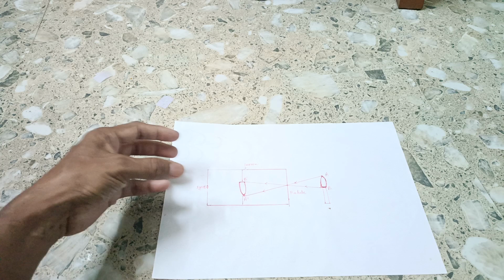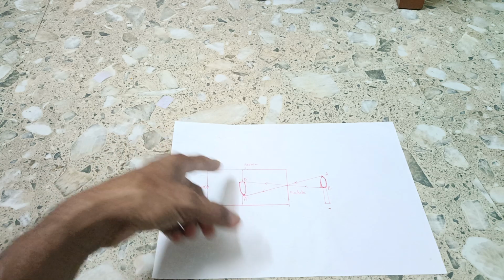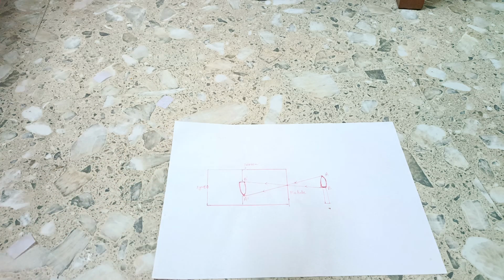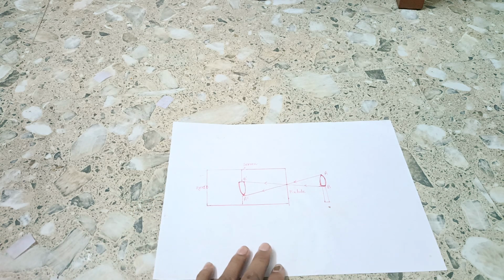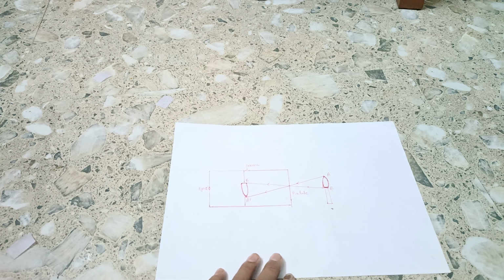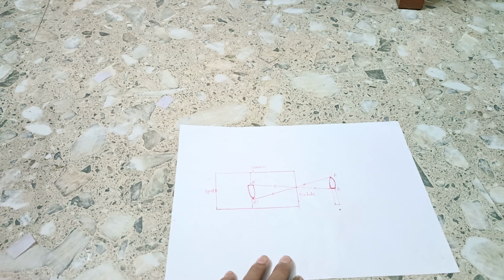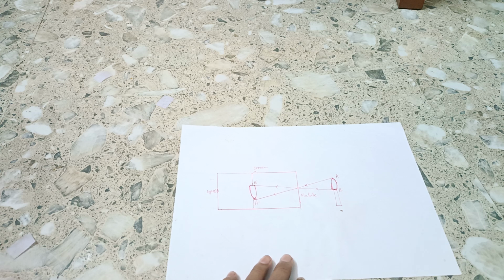It slides under this box, and there is a screen. You can see here, there is a screen. We have already made a pinhole camera. You can see in the previous video how we made it. We are just explaining how a pinhole camera works.